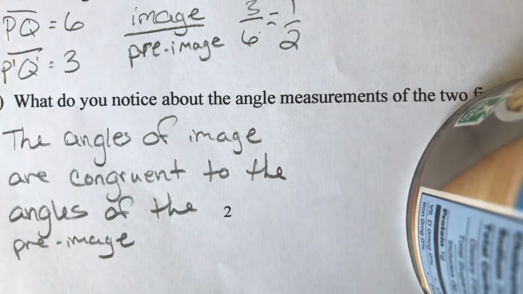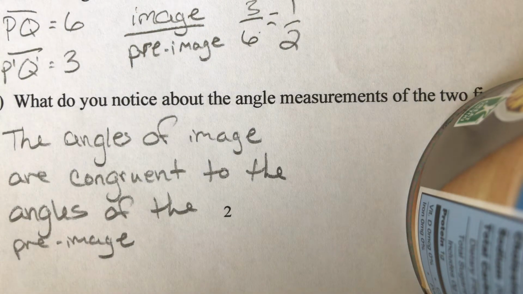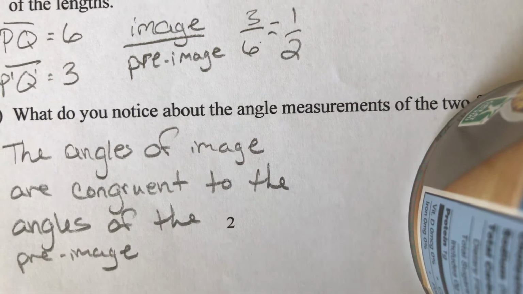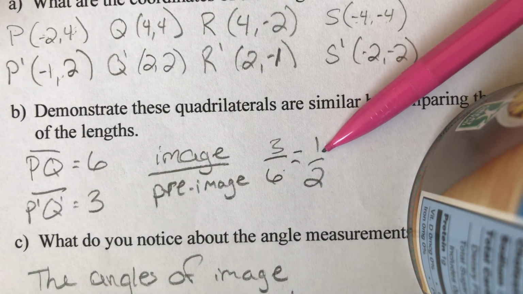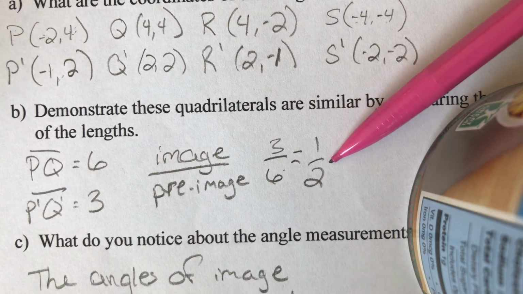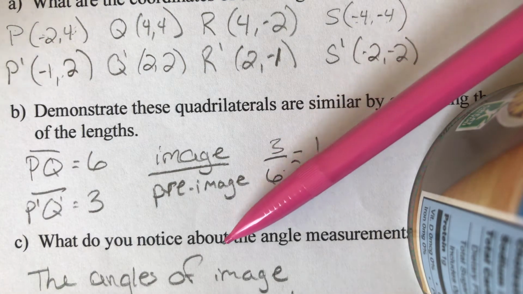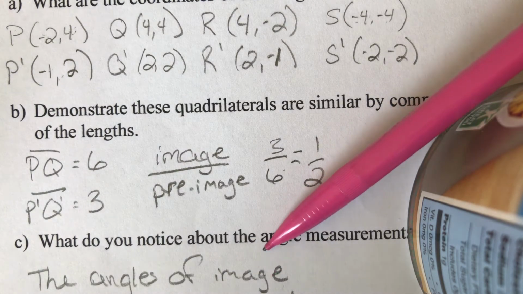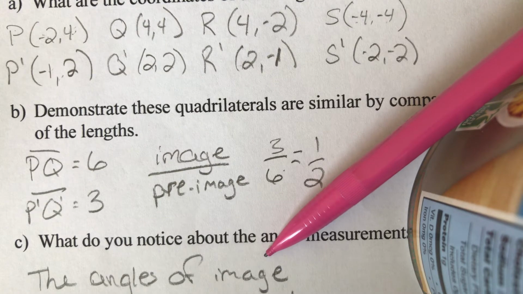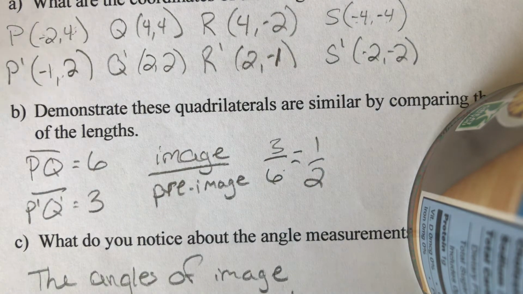Okay, so for a figure, a shape, to be similar, those two things need to happen. The side lengths need to be proportional, meaning we have these equivalent fractions, and our angle measures are exactly the same, or they're congruent. So the angles have to stay the same in order for our figures to look similar. If we started to change the angles, well, now we're changing the look of the shape.